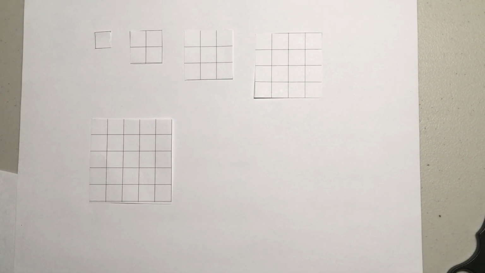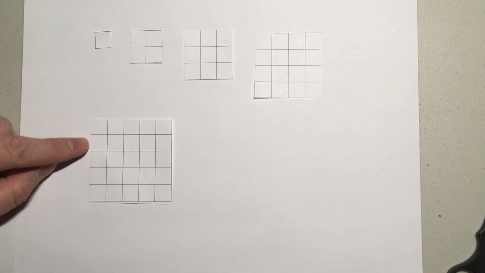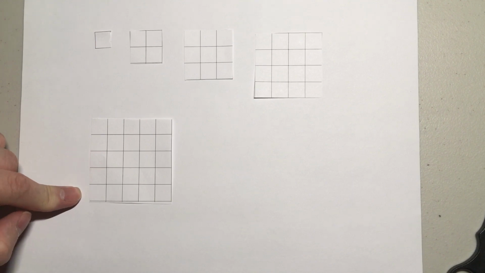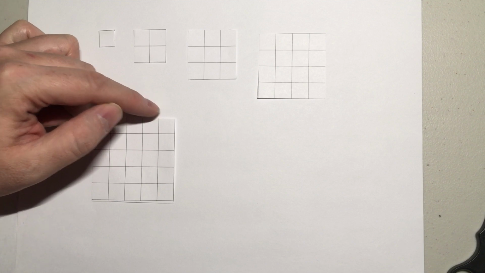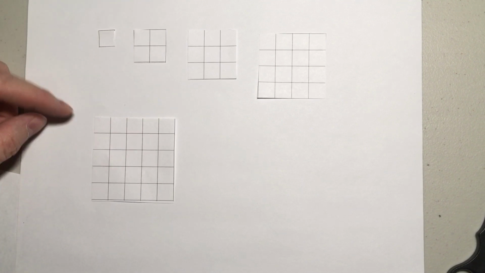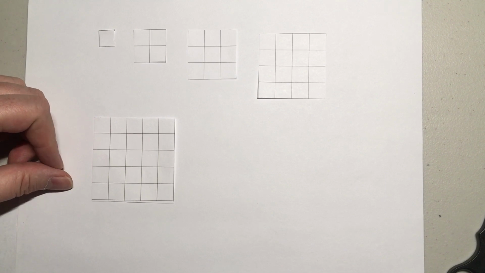All right, now we have a 5 by 5 array. And these are the rows. 1, 2, 3, 4, 5 rows. And we have 1, 2, 3, 4, 5 columns. And if we were to actually count them all, we would have 25, because we know that 5 times 5 equals 25.